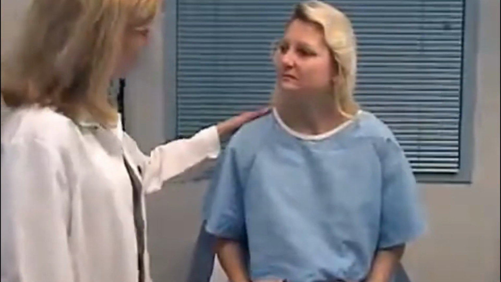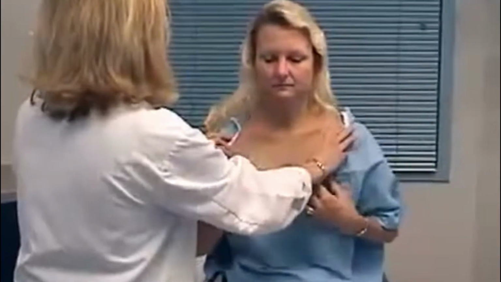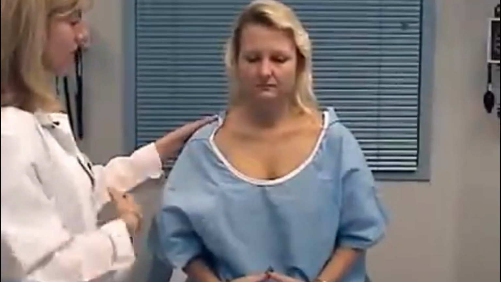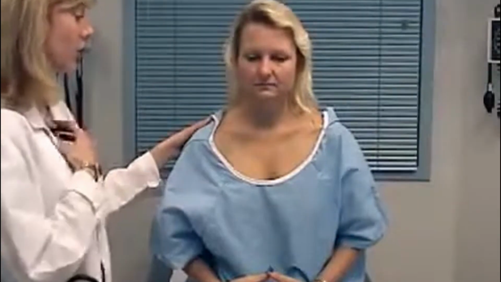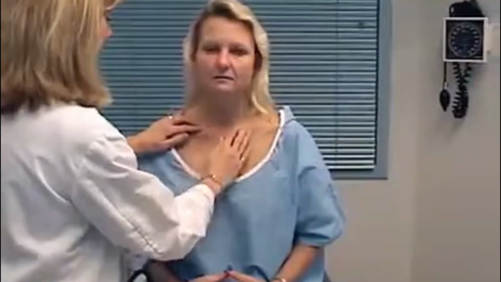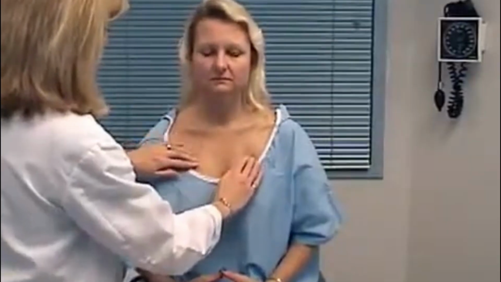Okay, now we'll look at the anterior chest. I'm just going to have you drop your gown just a little bit there so we can see the anterior chest. Great. And again, I'm looking at the skin for any lesions, any signs of retractions, and also noting the AP diameter when you're breathing in. Then I'm going to palpate for any tenderness along the clavicles, sternum, and anterior ribs.